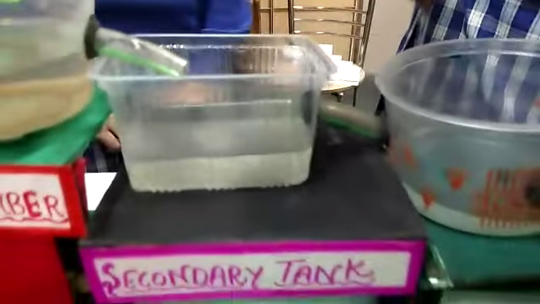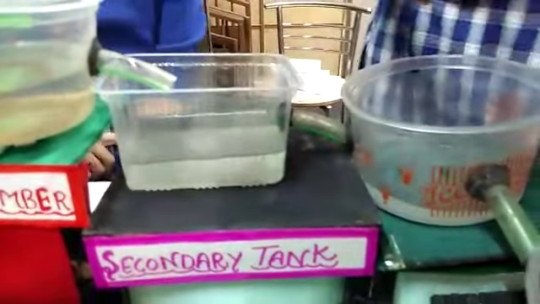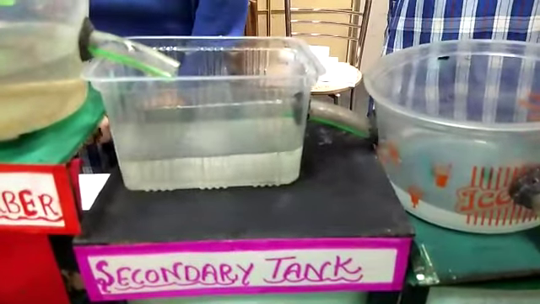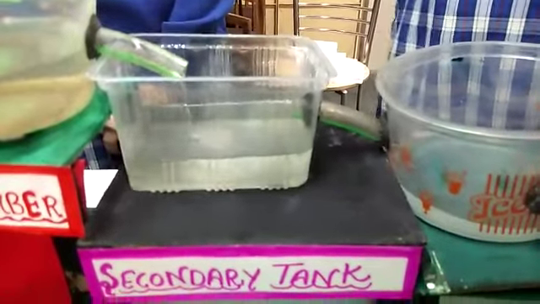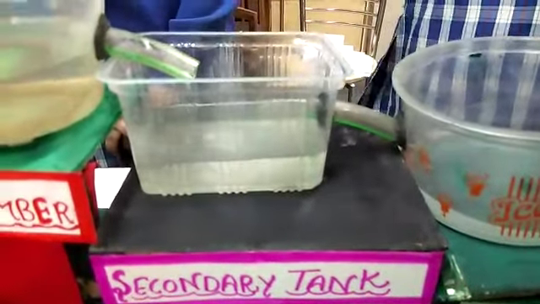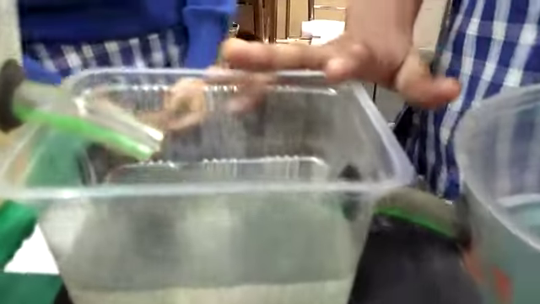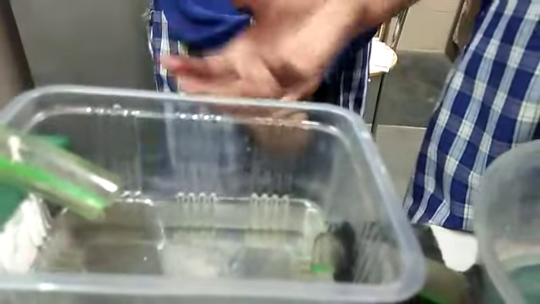Now water comes into the secondary sedimentation tank. Here we separate those left-over, or we can say fine, particles which cannot be separated by all these processes. To make it easy, we use alum here because alum attracts fine particles easily and fast.